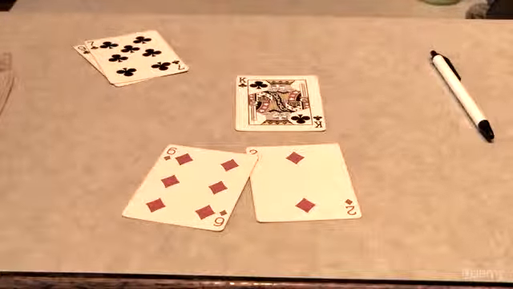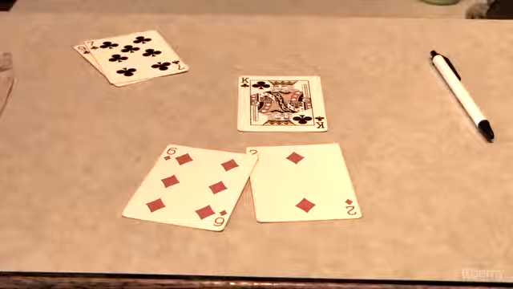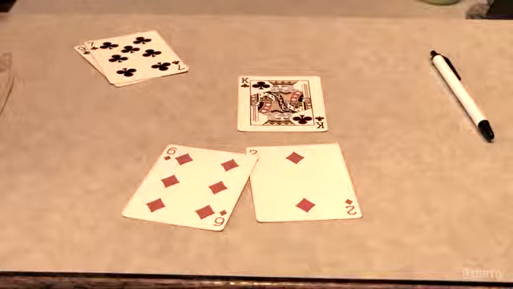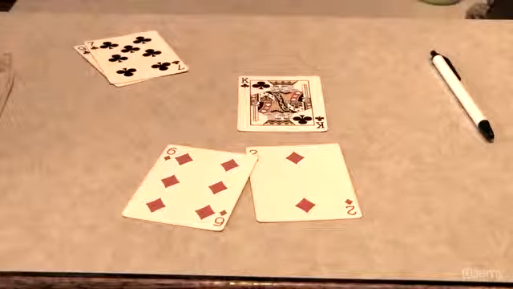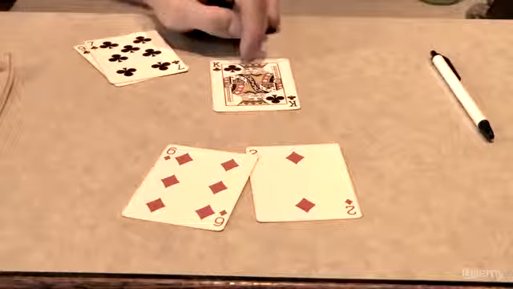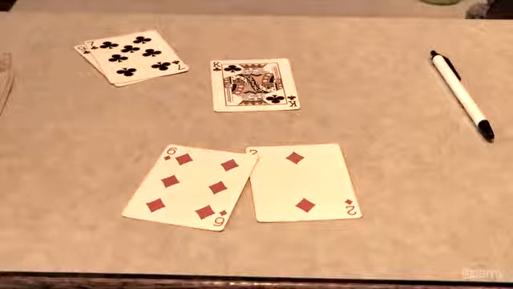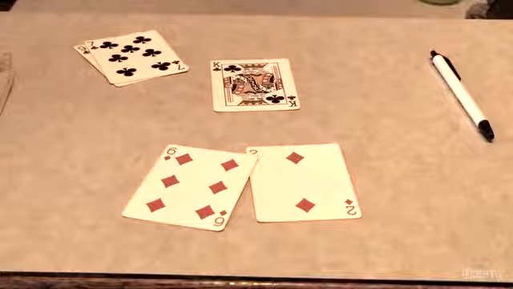That means more high cards are left in the deck. Now is that good or bad? That is very good. When high cards are left in the deck, that is good for the player, signifying a positive count.